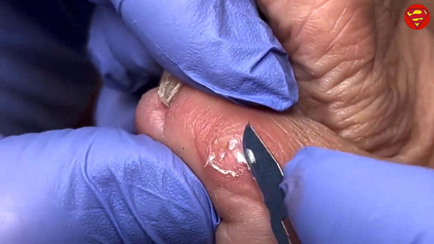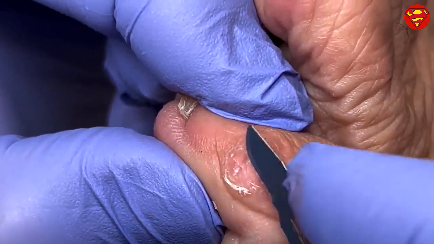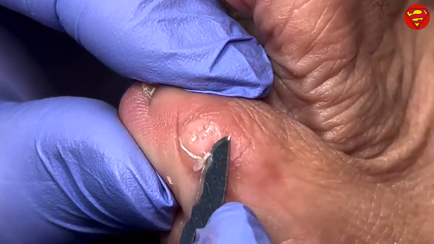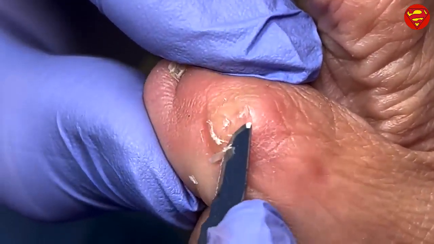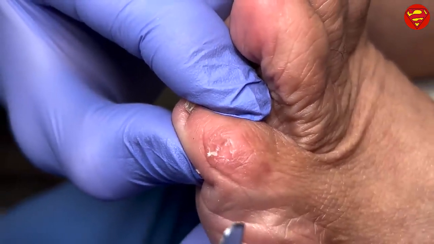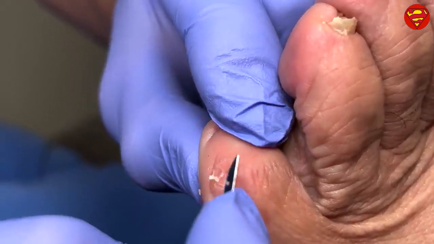There's still quite a bit of tissue here. Can we make recommendations such as a little silicone toe cap or anything to offload the area? Sure, but that's a Band-Aid. I don't like the business of Band-Aids.